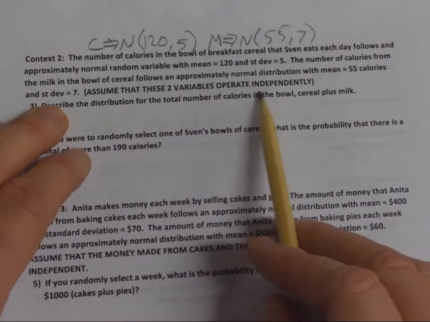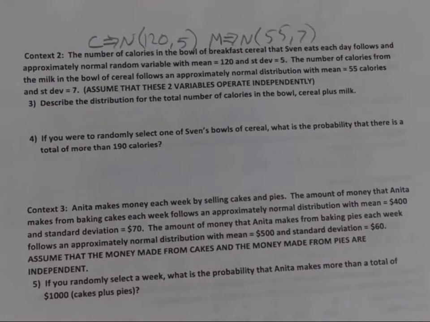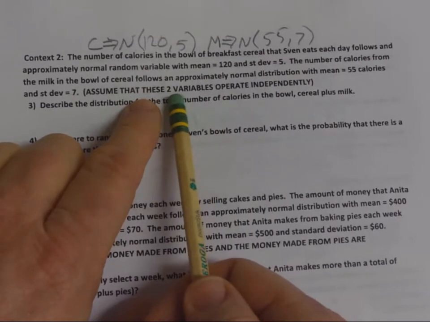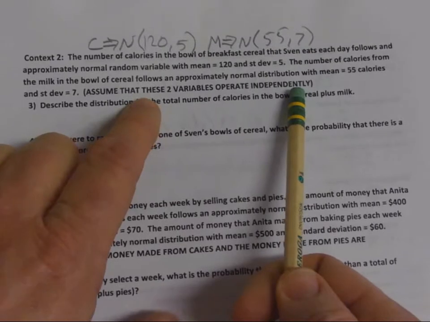Assume that these two variables operate independently, which, by the way, may not make intuitive sense here, because I would think that the more cereal he adds, the more milk he's going to add. But for the sake of doing this problem, we are going to assume they do operate independently.